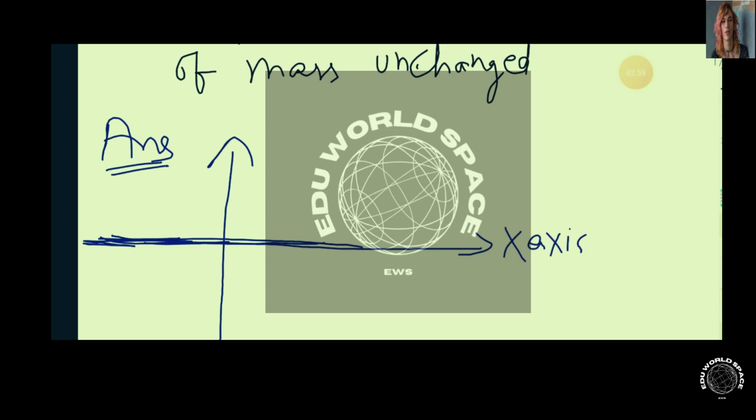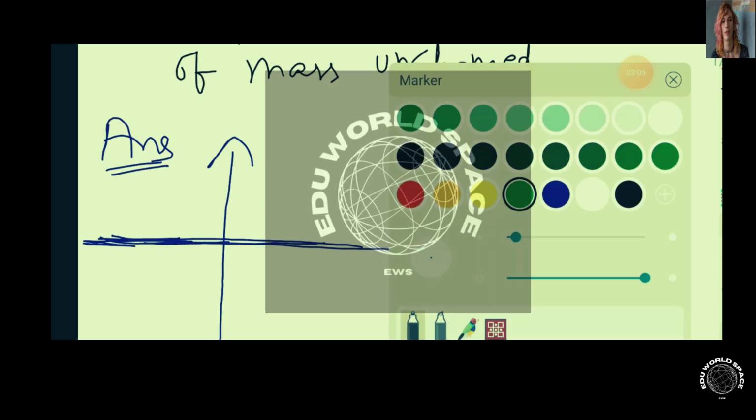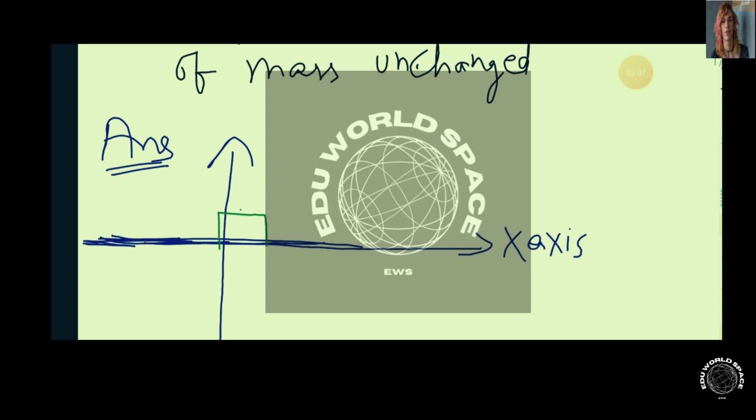Now according to the data, I consider that the first block is resting on the origin. This is the initial position of both blocks, and consider that the second block is resting here. For the first block, I can say that the x coordinate is 0, that means x1 is 0, and consider that the second block has x coordinate x2.